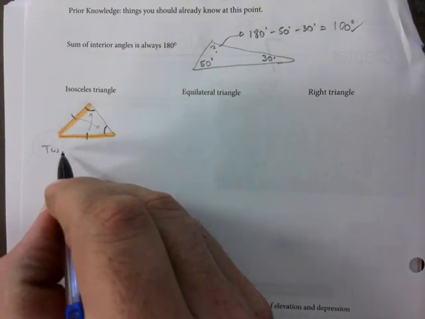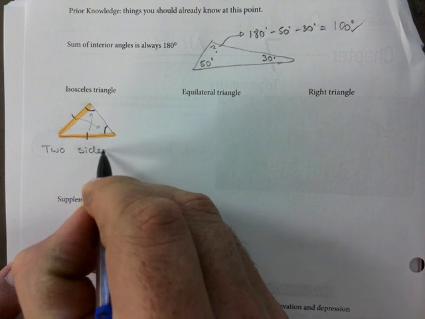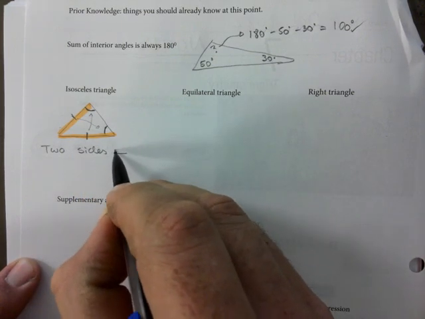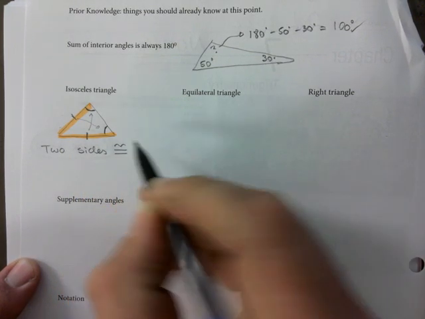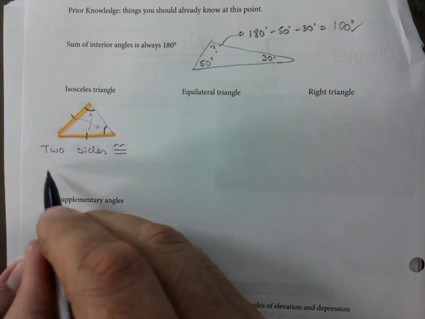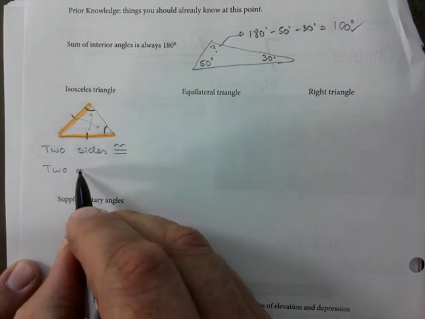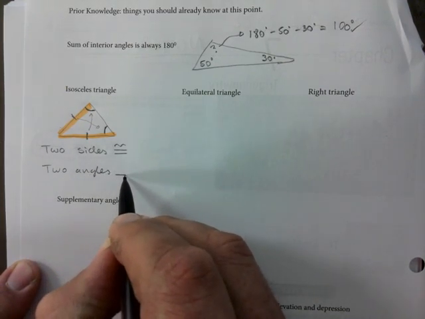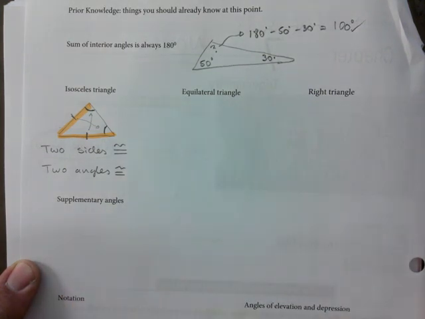So two sides. This is the symbol in math for congruent. It's a fancy word for saying things are the same. Okay, and two angles are congruent as well.